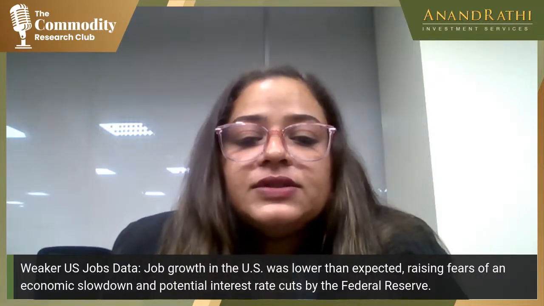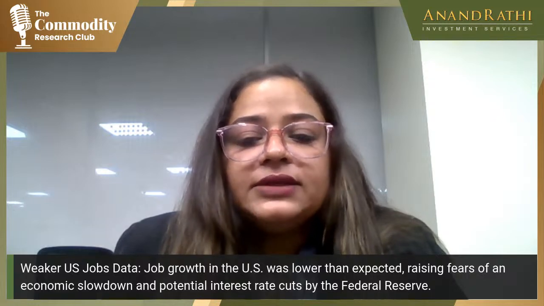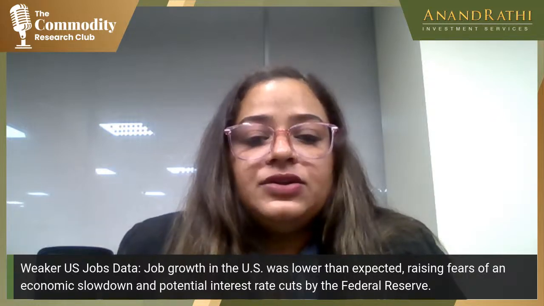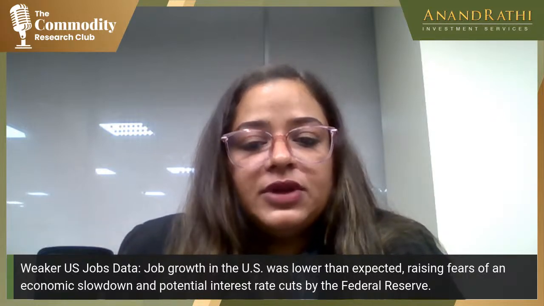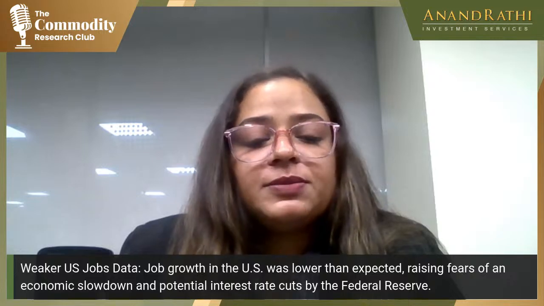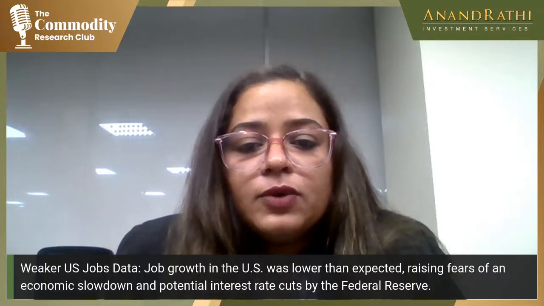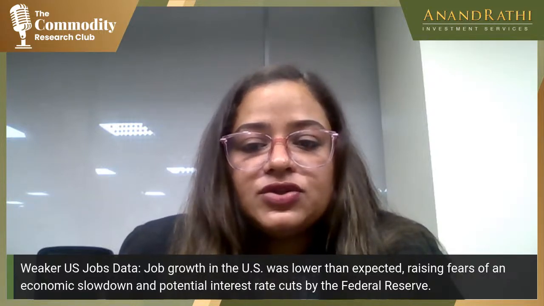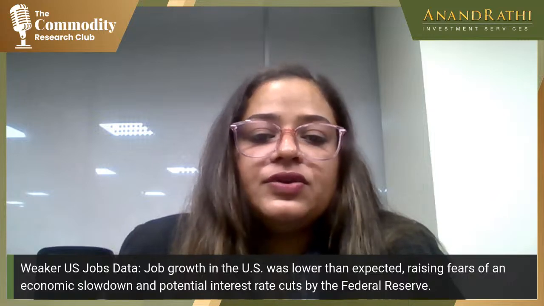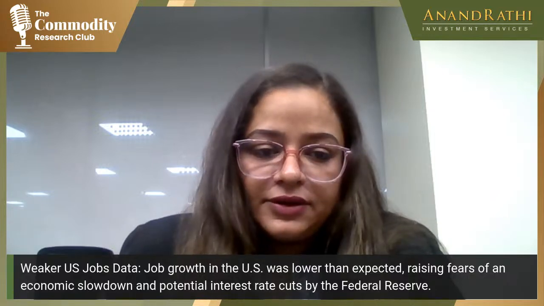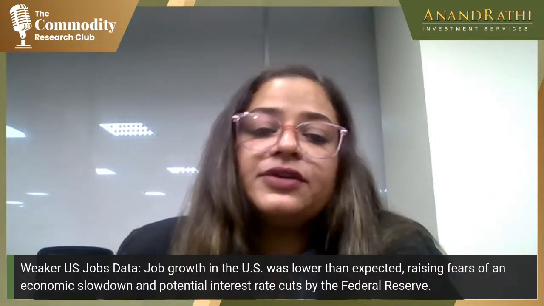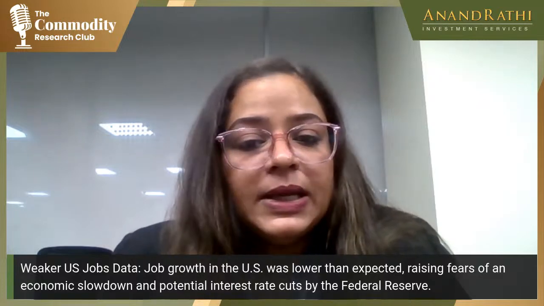Because of this, there is growing speculation that the US Federal Reserve might cut interest rates in September to stimulate the economy. This possibility could prevent gold prices from falling too much, as lower interest rates generally make gold more attractive. And the second factor is geopolitical tensions in the Middle East.